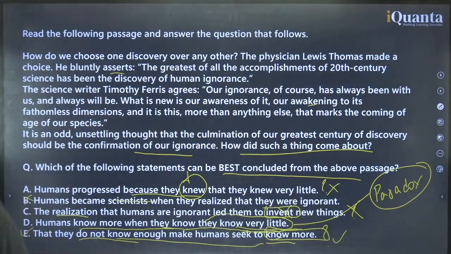All of you got it wrong. Is that cool? Looks good. Maza aaya? Interesting, isn't it?